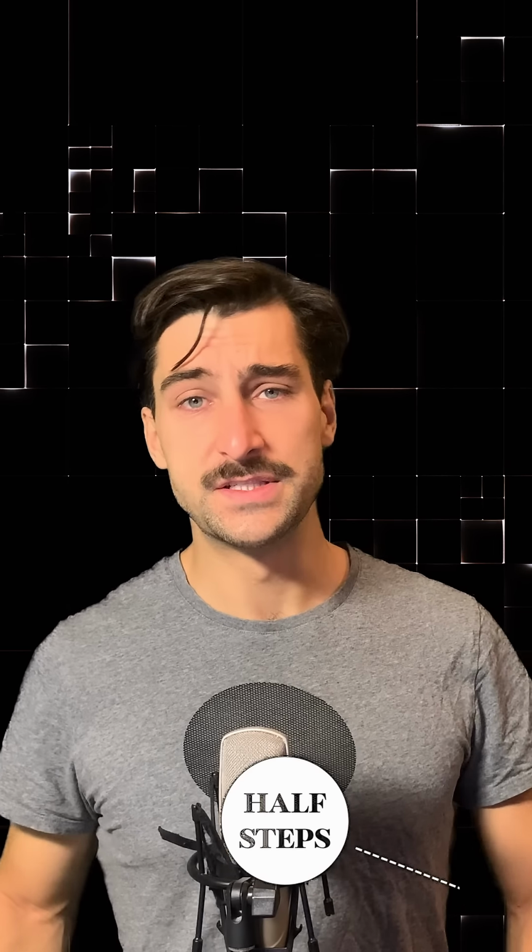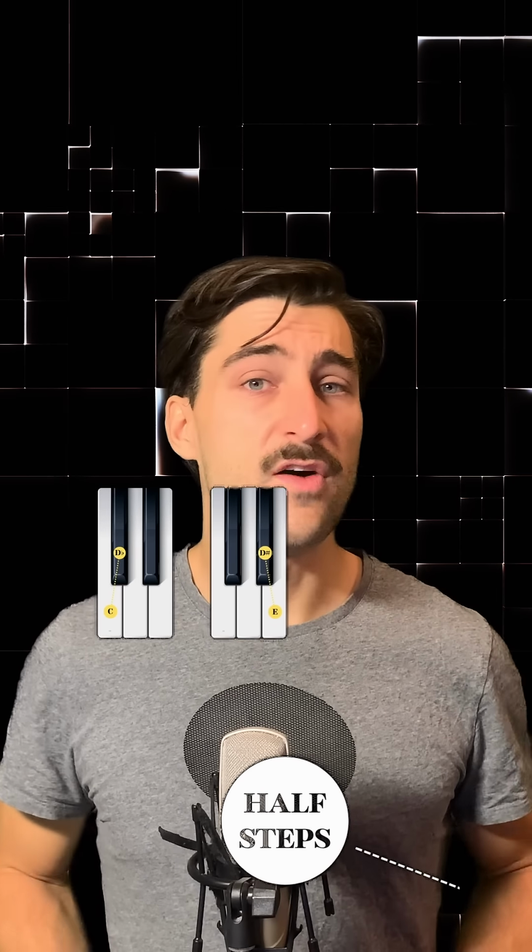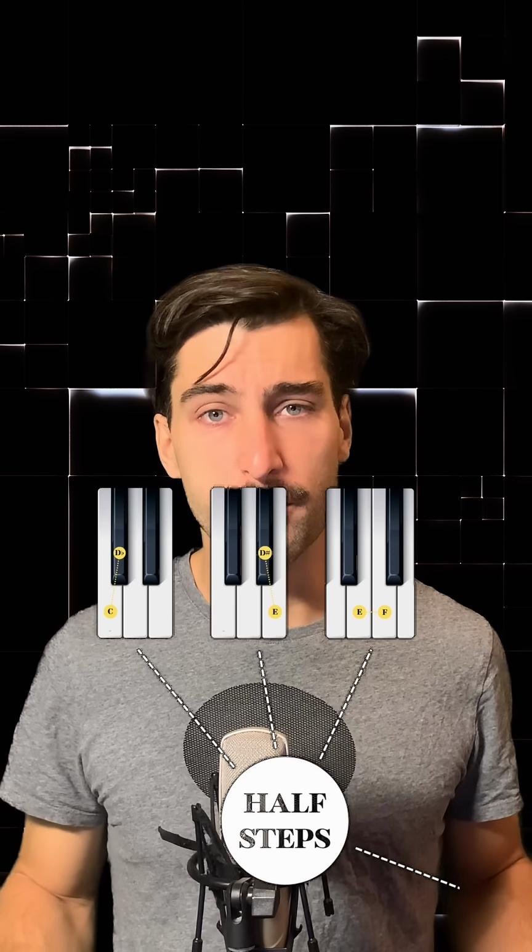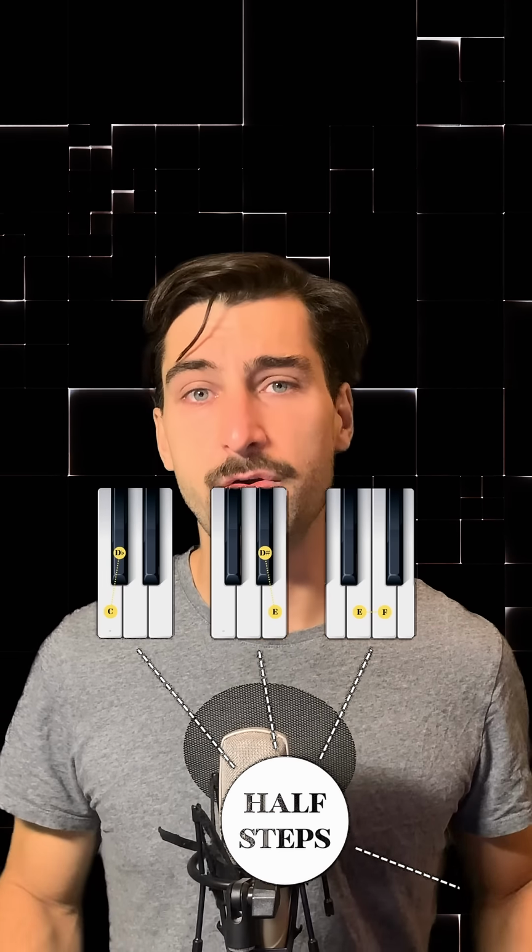If you're looking at half steps, there's 3 possible scenarios. You can go from a white key to a black key, for instance, C to D flat. You can go from a black key to a white key, for instance, D sharp to E. And finally, you can go from a white key to another white key when, and only when, there's no black key in between. This is also a half step. There's no other possible combination of keys that creates a half step.